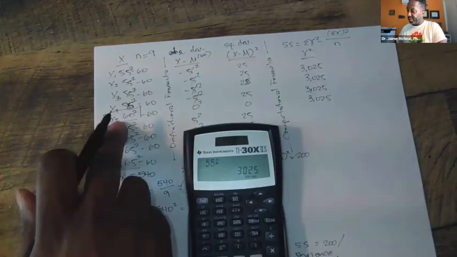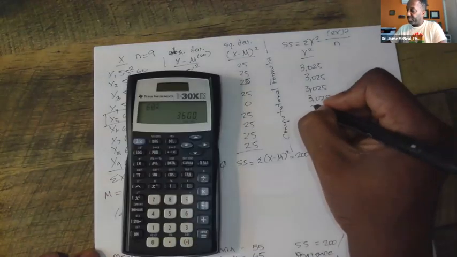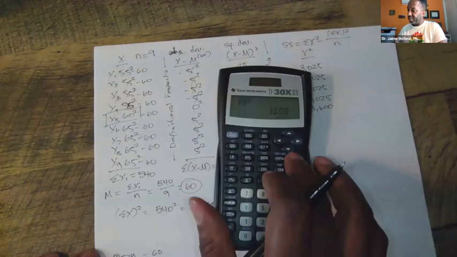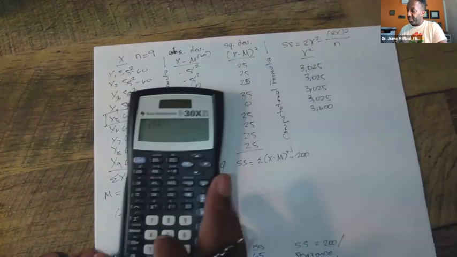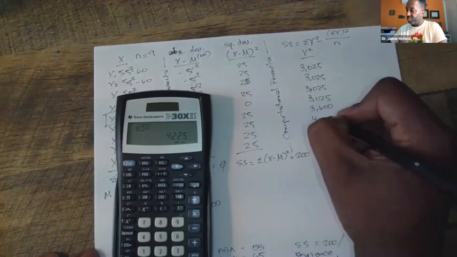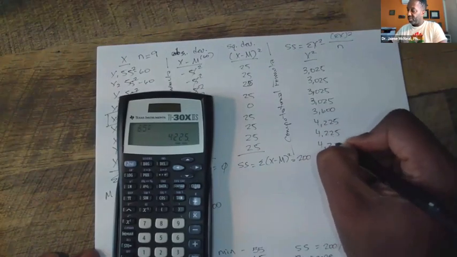Now we have 60 squared, which is fairly easy, but I'll do it also. 60 squared is 3,600. Now we need 65 squared. 65 squared is 4,225. We have 4 of those.